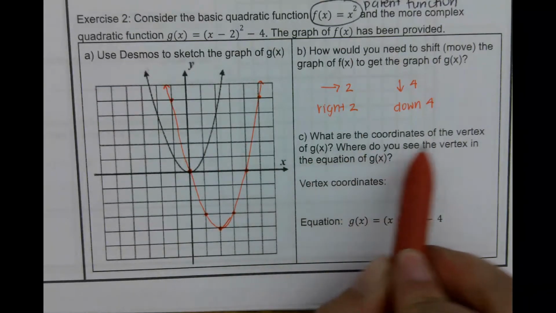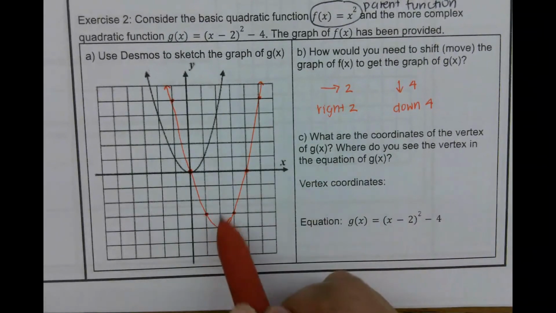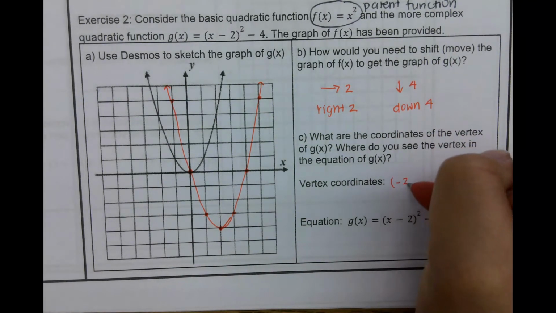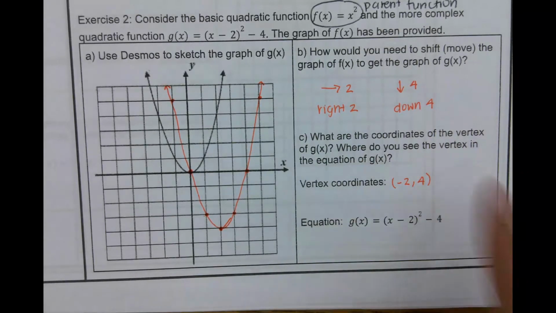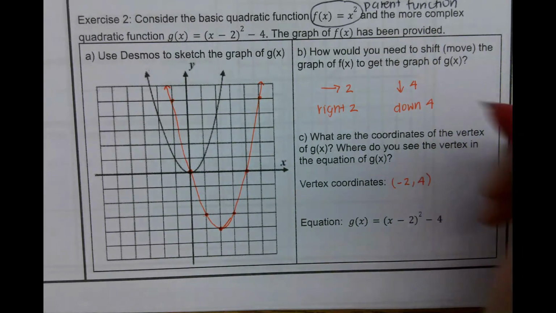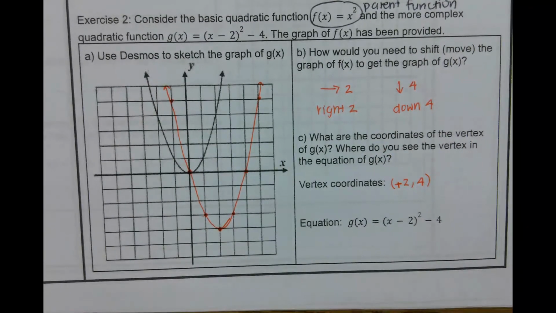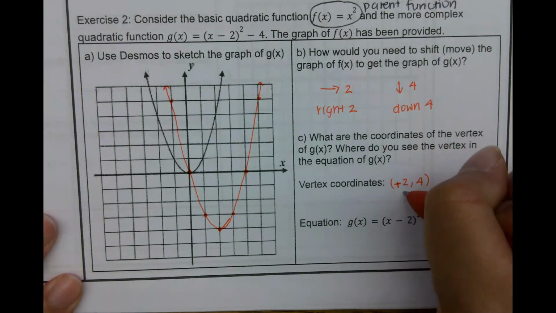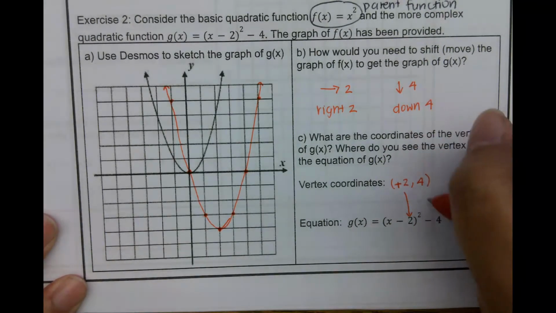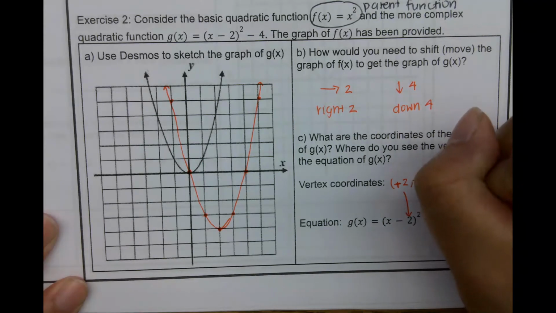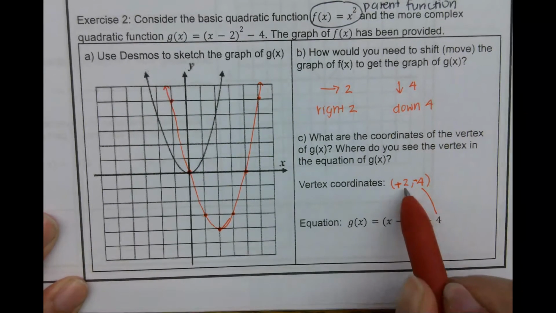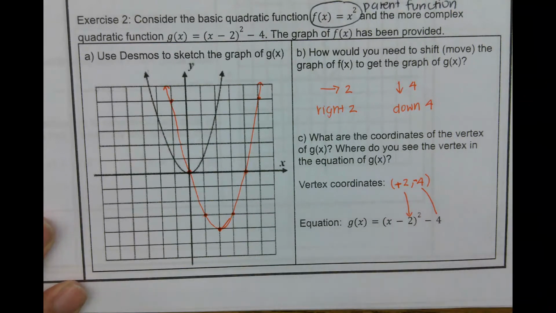So what are the coordinates of the vertex of g of x? So g of x here, my vertex is negative 2 comma 4. Right? Where do you see the vertex? Oh, sorry, it's 2 comma 4, my bad. Right? Where do you see the vertex in the equation of g of x? Well, I see my 2 right here, and I see my negative 4. I see my 2, negative 4. 2 is here, that negative 4 is right here. Right? Okay, let's try another one.